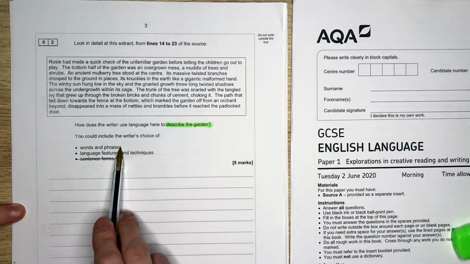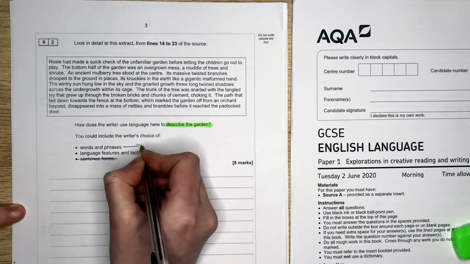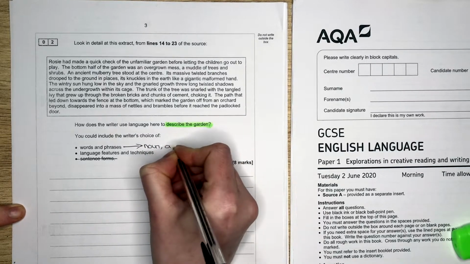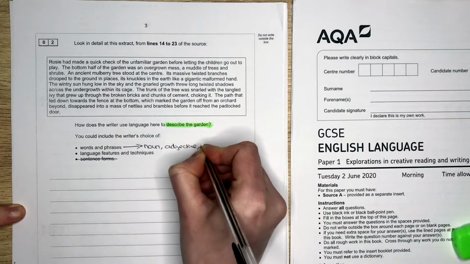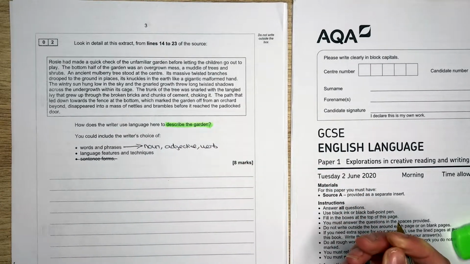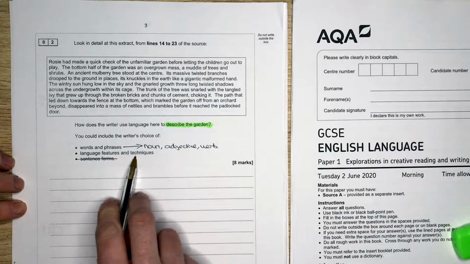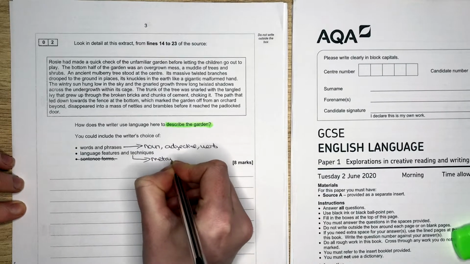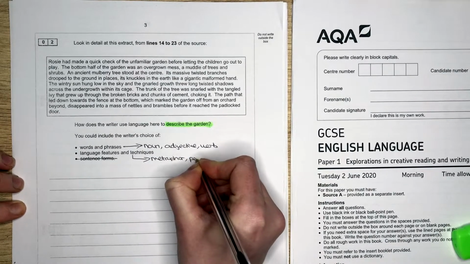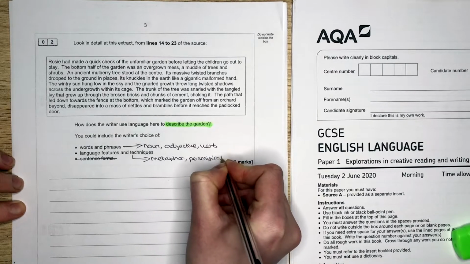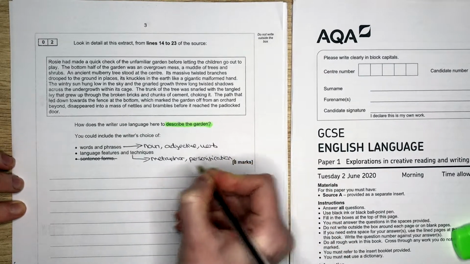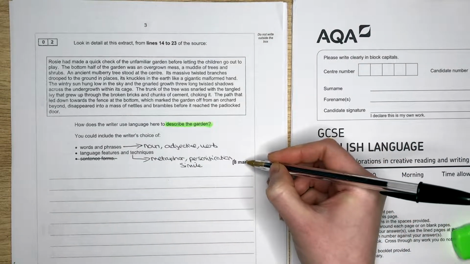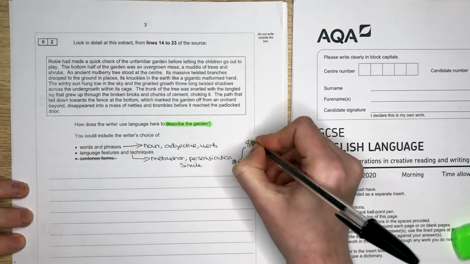Now, when we see words and phrases, what does this mean? Remember, these are things like your nouns, your adjectives, your verbs, etc. So these are the word classes. Then when we get to language features and techniques, these are use of metaphor, personification, and similes, etc.